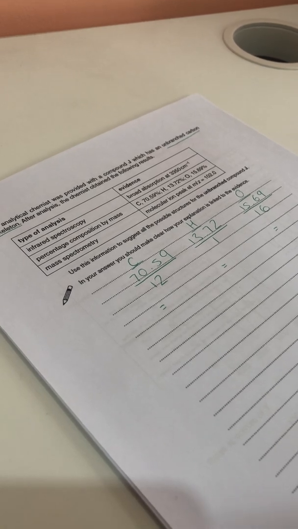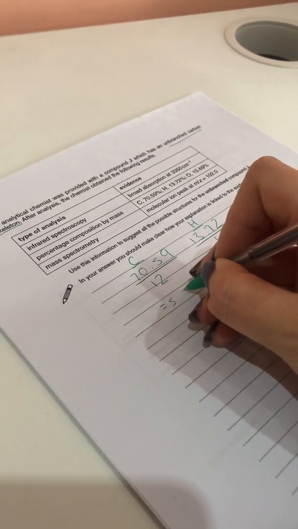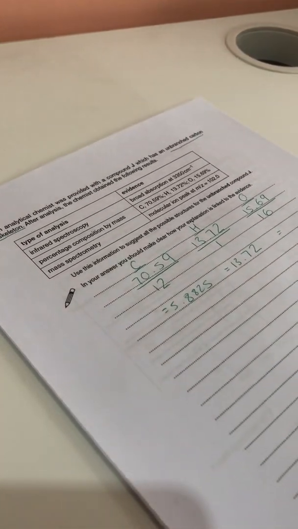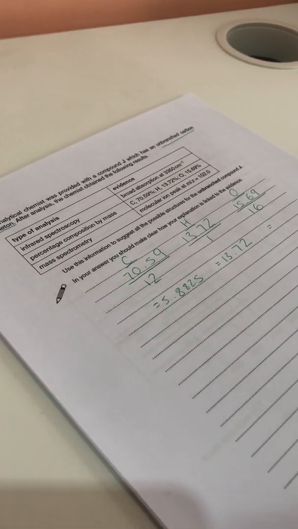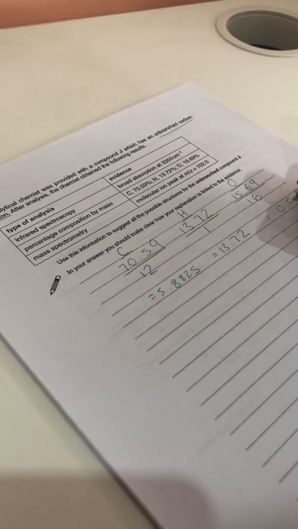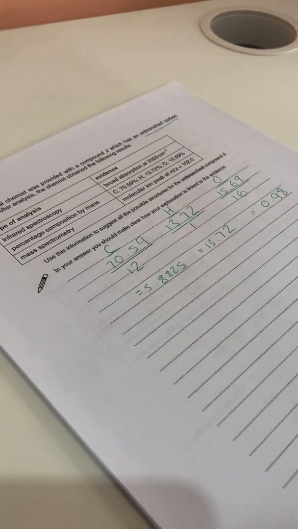When you put those into a calculator, 70.9 over 12 comes out at 5.8825. That one is obviously going to be 1. And the oxygen comes out at 0.98. And we know we've got to get this into a whole number ratio.